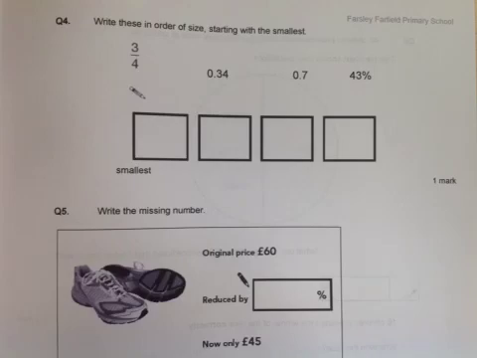Question 4 is a familiar looking question in as much as it's a question of ordering some fractions, but they're in different forms: 3/4, 0.34, 0.7, 43%. You must convert them into a way that can be easily compared. So, for example, you could convert them all to decimals or convert them all to percentages. Whatever you do, it's much easier if you convert them to the same sort of representation of a fraction. If you do convert them into fractions, they really ought to have the same denominator. I think I'd convert them all into decimals.